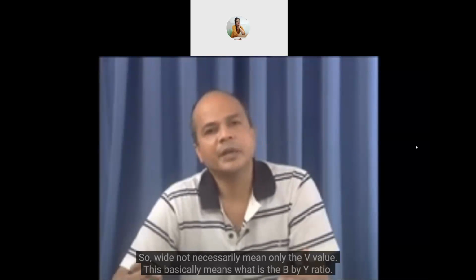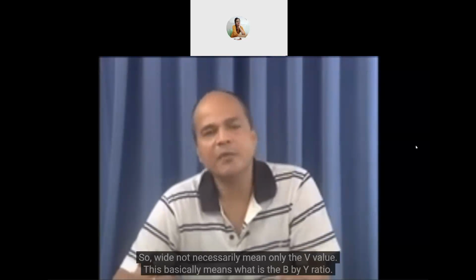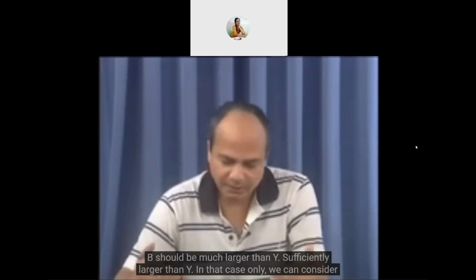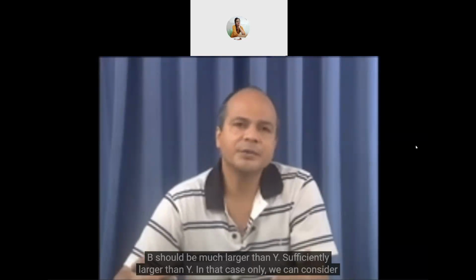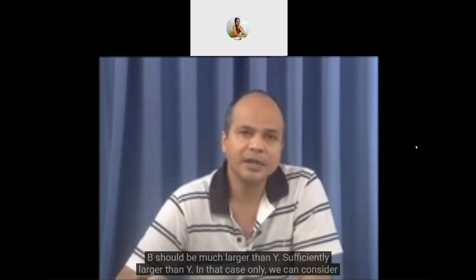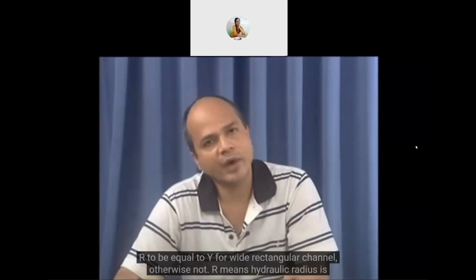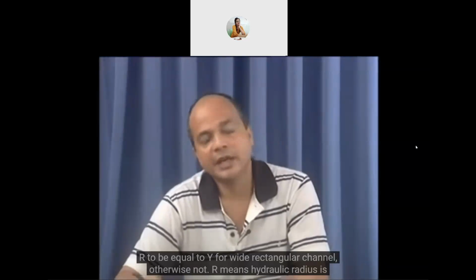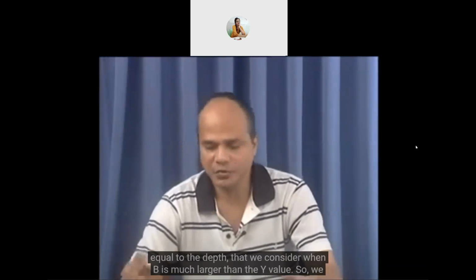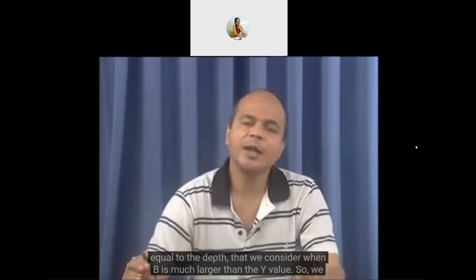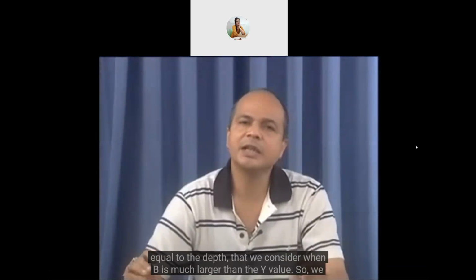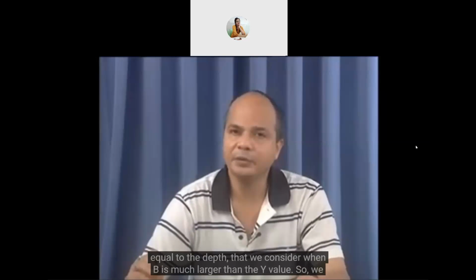So wide not necessarily means only the B value. This basically means what is the B by Y ratio. B should be much larger than Y, sufficiently larger than Y. In that case only we can consider R to be equal to Y for wide rectangular channel. Otherwise not. R means hydraulic radius is equal to the depth that we consider when B is much larger than the Y value. So that we should be very much careful.